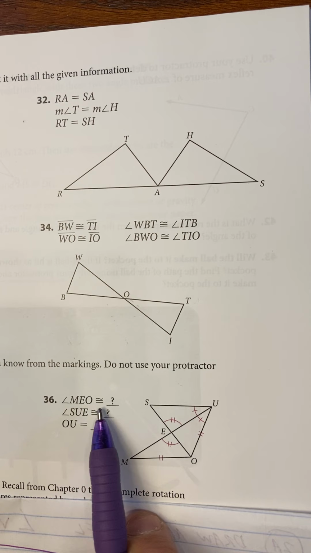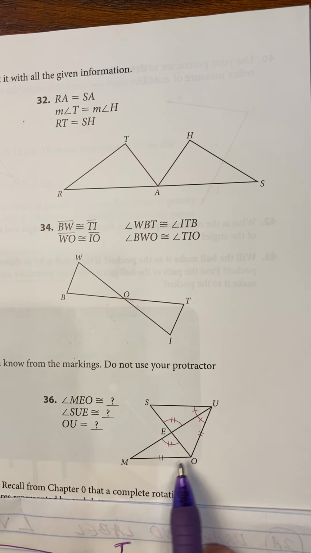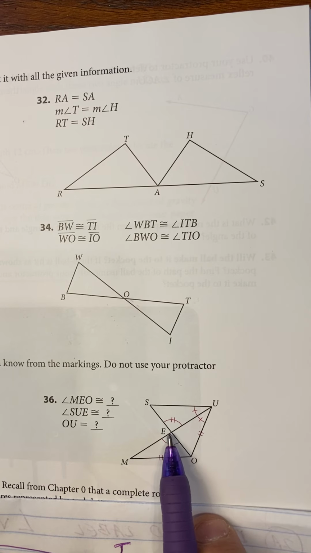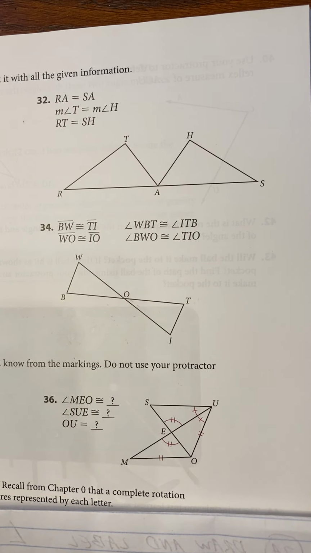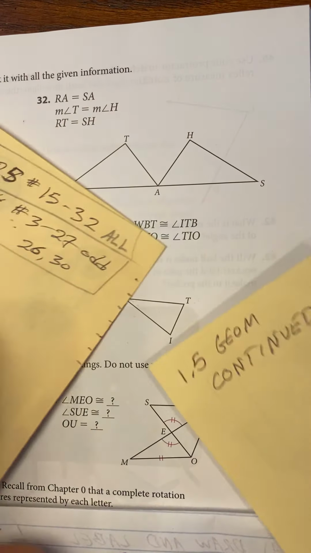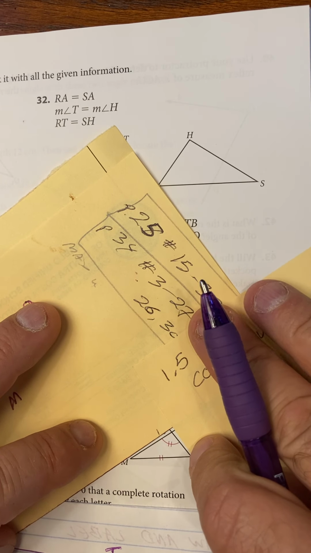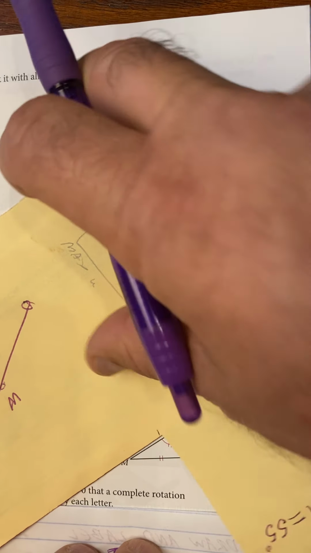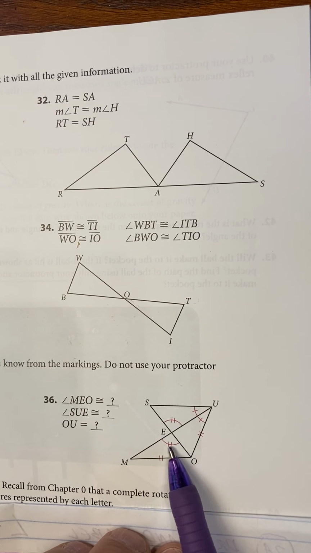Angle MEO is congruent to what? The middle letter is E. E is right there. So from M to E to O. M-E-O. It's not Old MacDonald with the farm. That's E-I-E-I-O. This is just M-E-O. That angle has 2 hash marks.